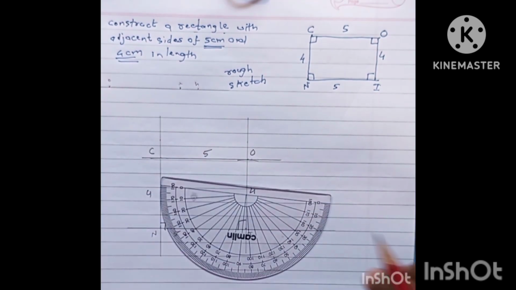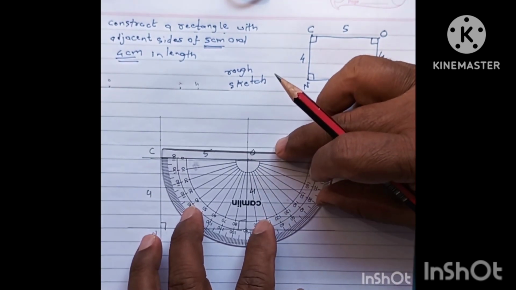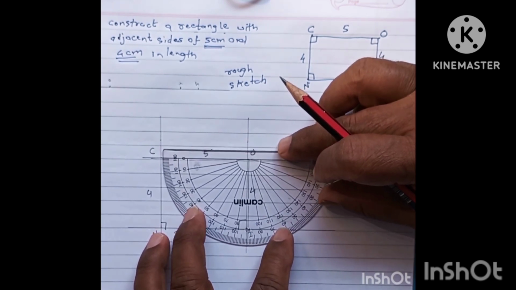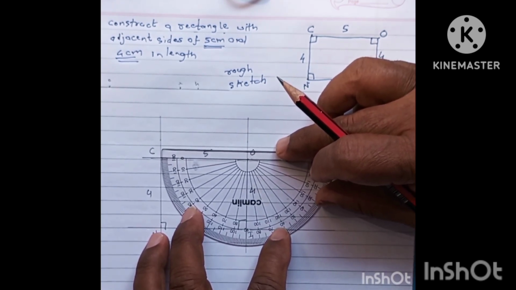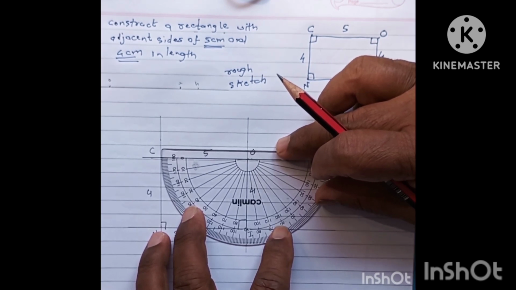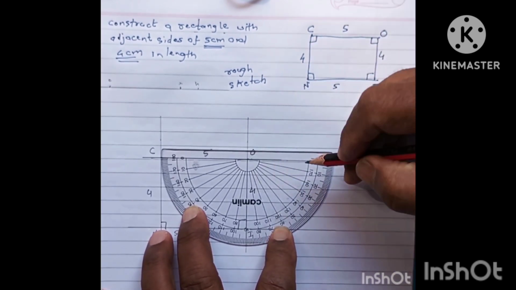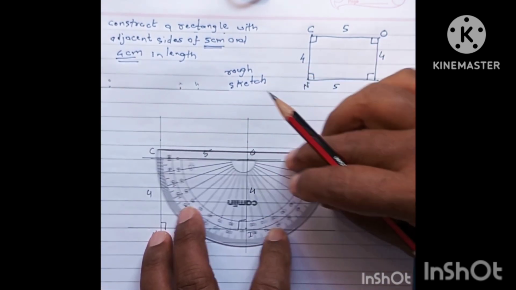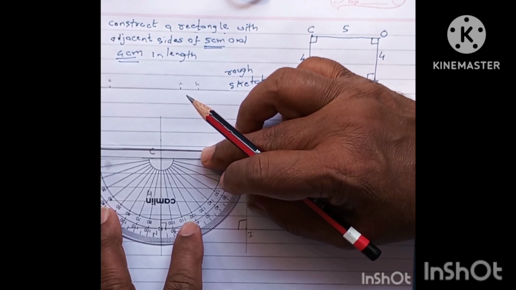Now with the protractor, O has to be 90, and I am checking that if this is 90 and C is 90, then your construction is correct, and it is 90. You can see that, you can even zoom and see. Okay, that is 90. See this parallax, see the point which is matching, that is 90. Even this is 90.